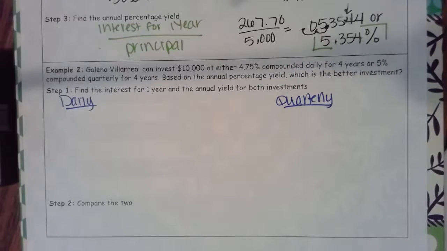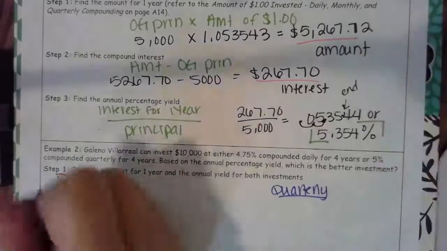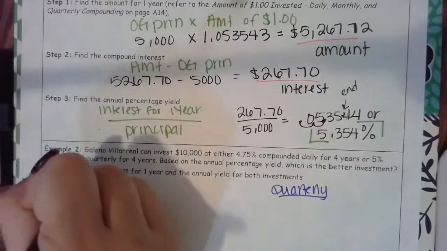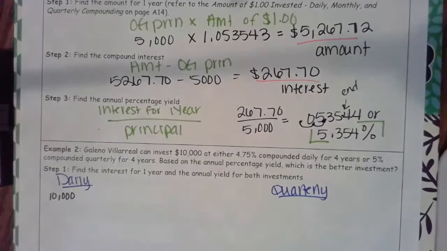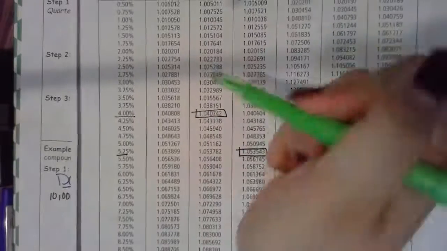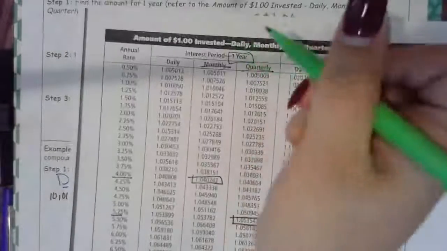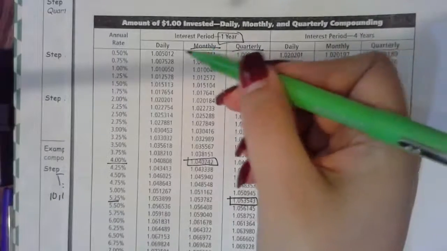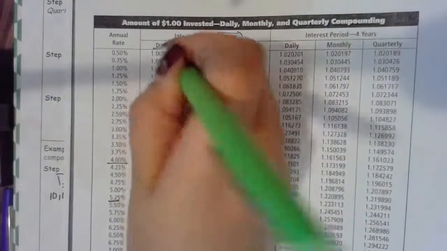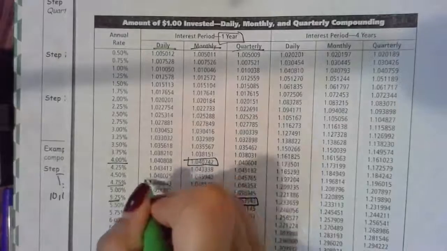So to do the daily, you have your steps up here of how to do it. You're going to take that $10,000, and I'm going to change colors real fast just not to get confused. It's 4.75% compounded daily. Remember, we are in the 1 year because interest is over 1 year.